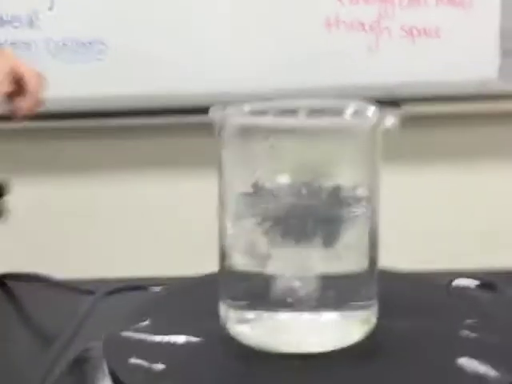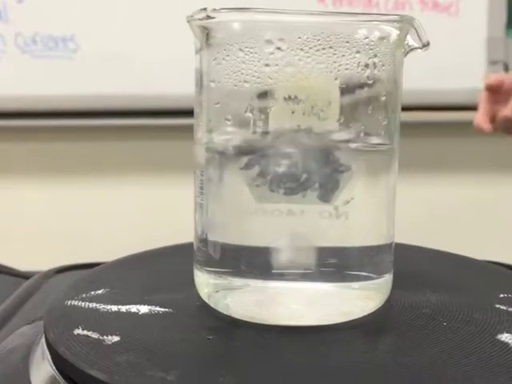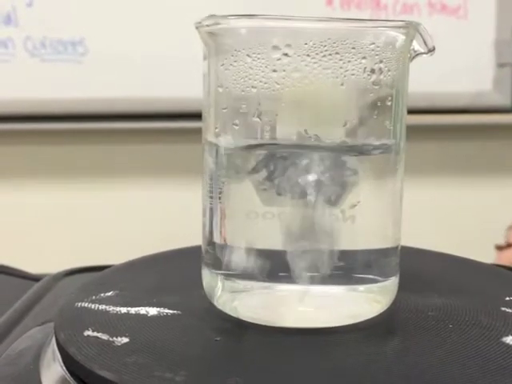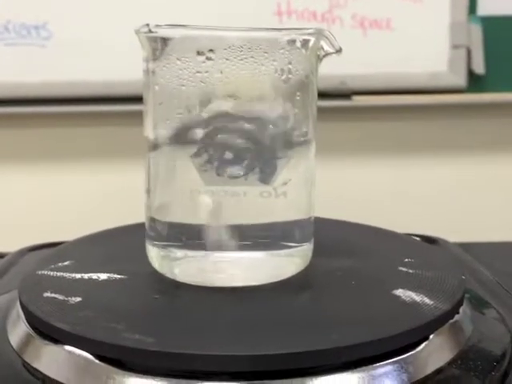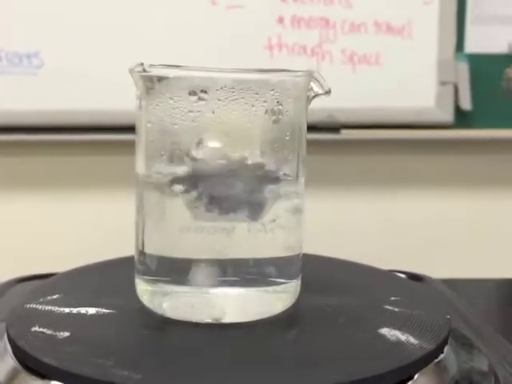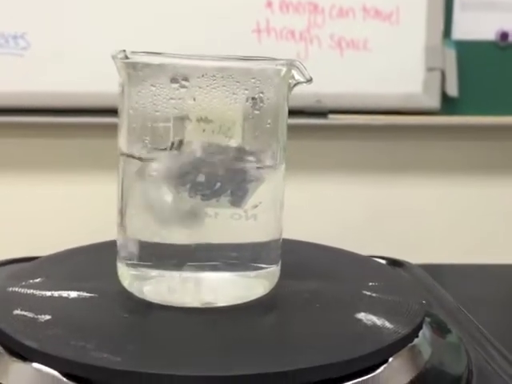That's what's happening right here inside of this beaker. You see the gas forming on the side? That's from the cold water being replaced by the hot water. And we call that convection. The warm material being replaced by the cold material in that circular motion, we call that convection currents. And that's what you see happening right there.